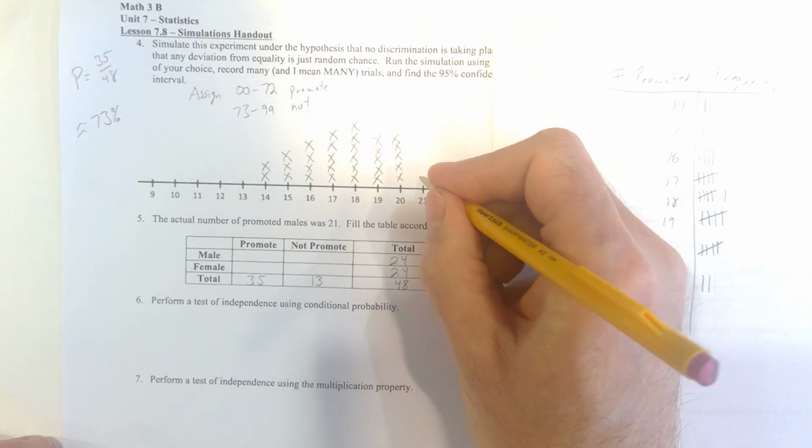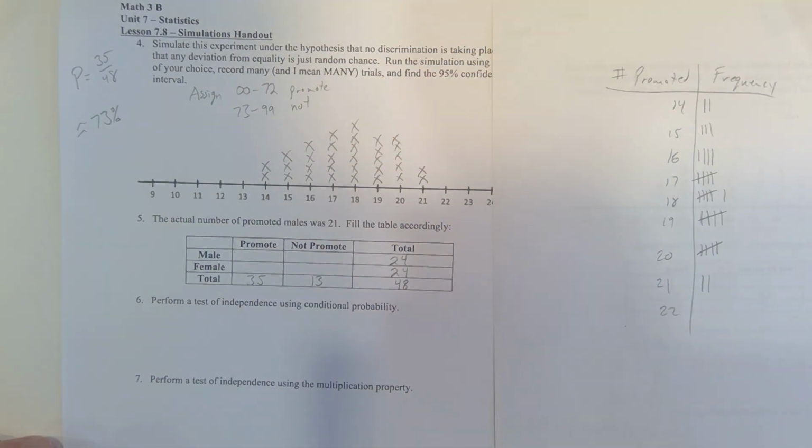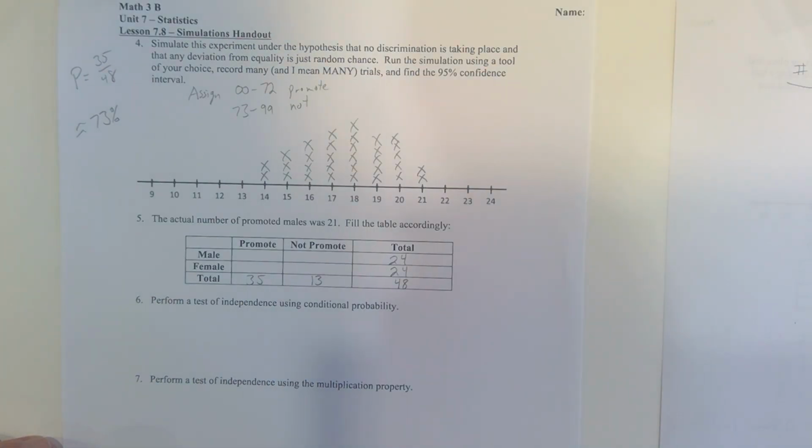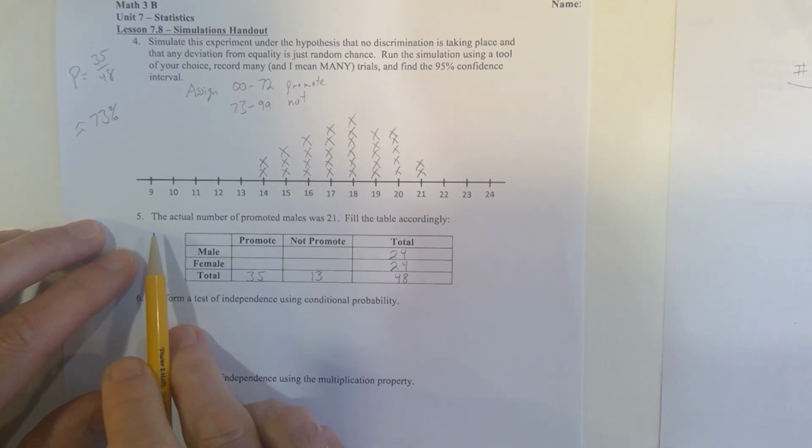And 21 came up twice. Okay, so there's my simulated values.